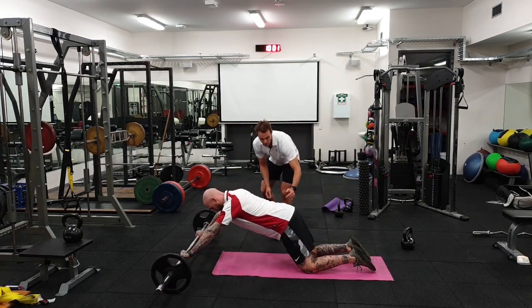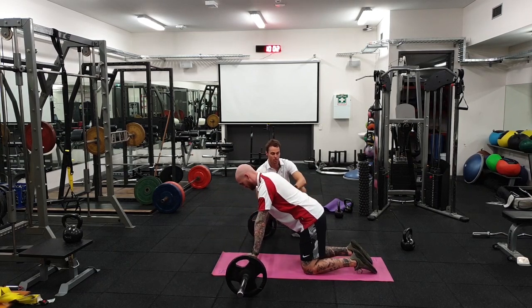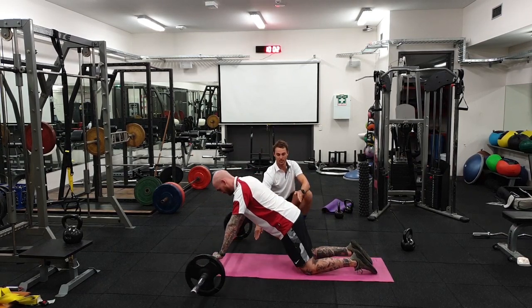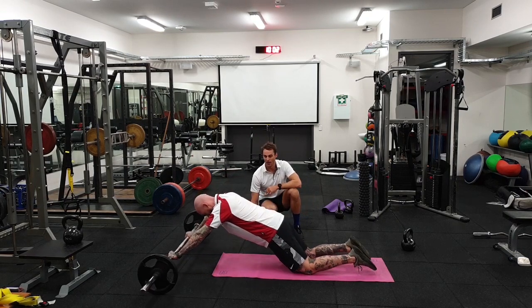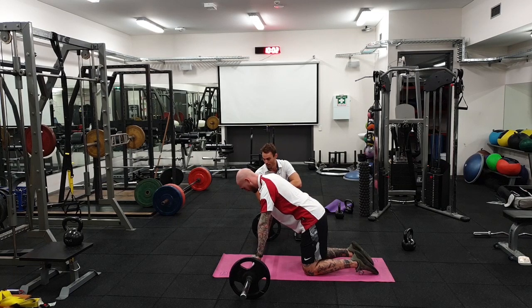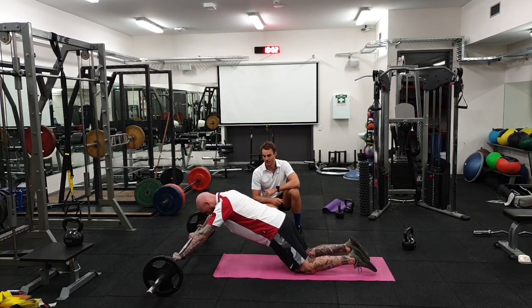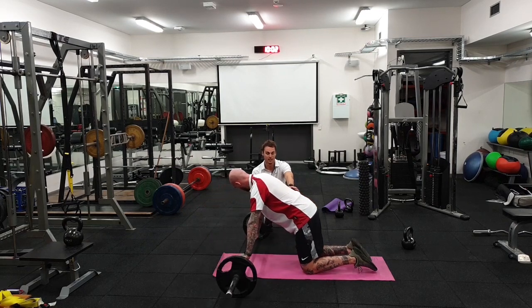Nice and controlled. I will generally coach people to drive from their hips first, so they drive the hips 45 degrees to the ground, and they go out as far as they can control. So you can see Graham's quite strong there and he's working at probably halfway. You'll know some guys can go down to their nose, but that's fine.